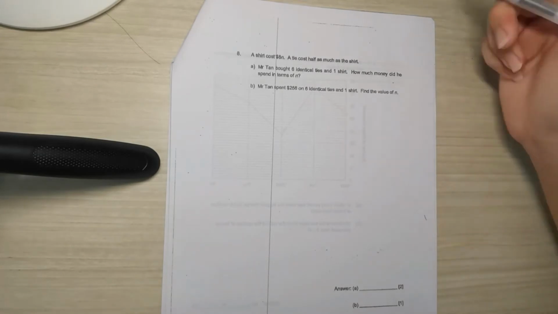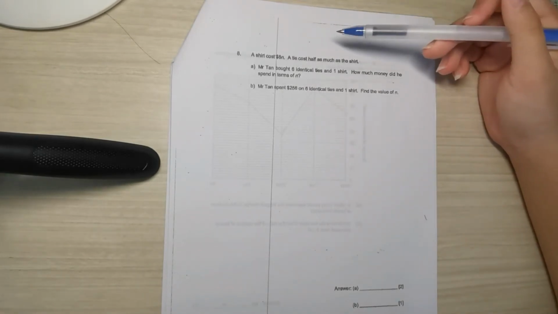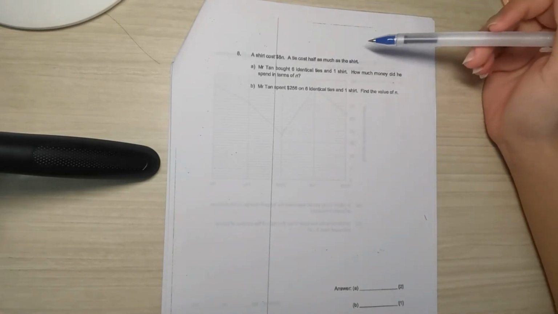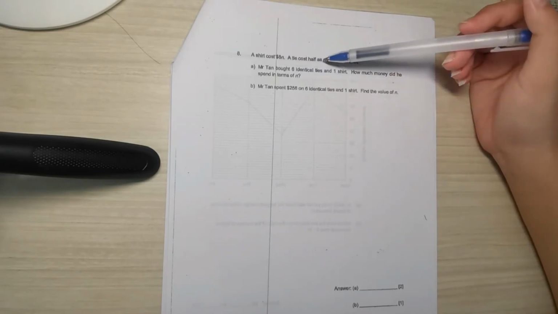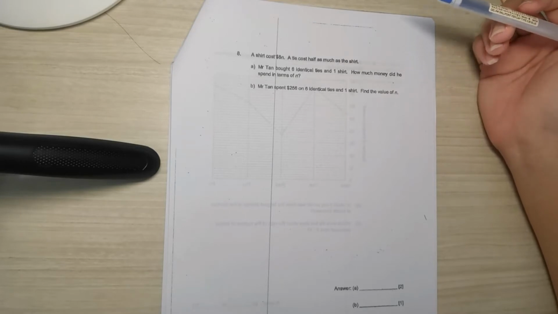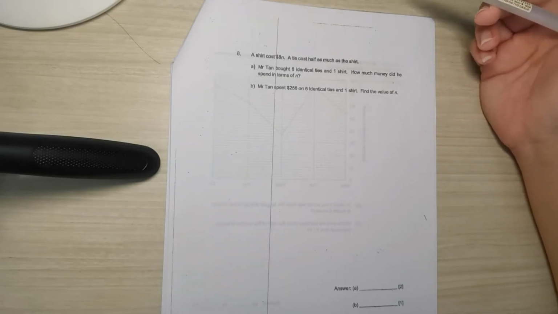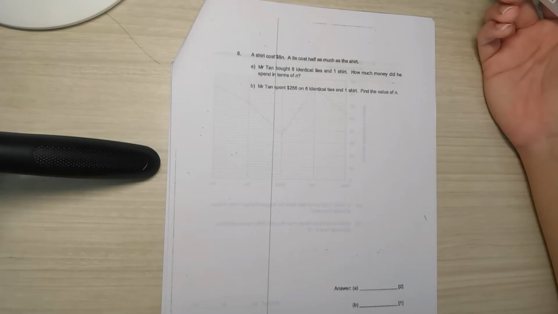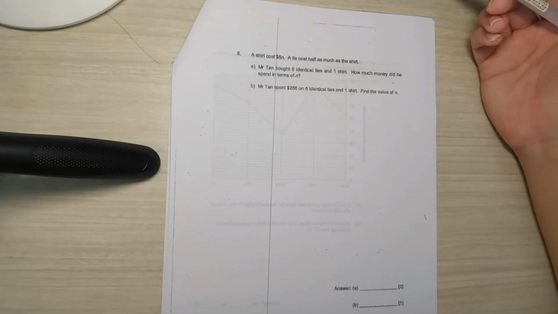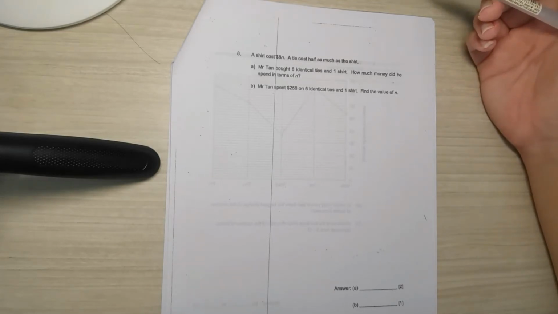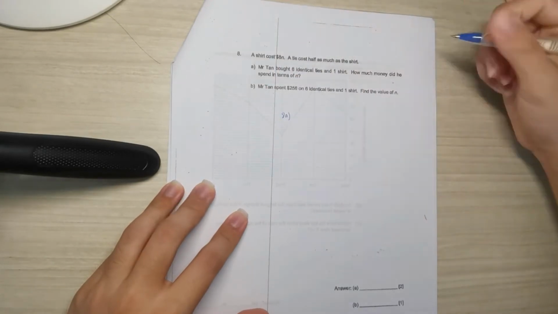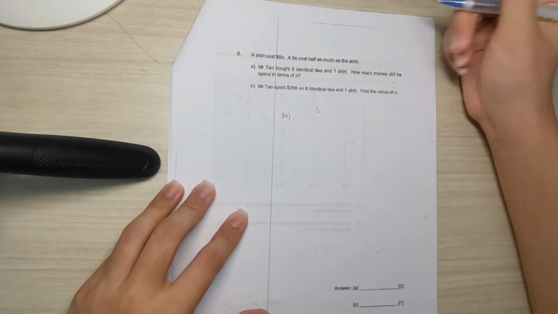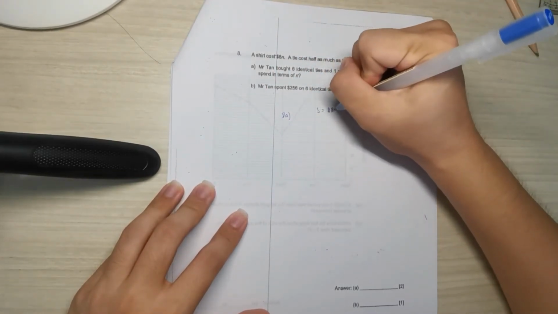Question 8. A shirt costs $8N, a tie costs half as much as the shirt. Part A, Mr. Tan bought 6 identical ties and 1 shirt. How much money did he spend in terms of N? Part B, Mr. Tan spent $256 on 6 identical ties and 1 shirt. Find the value of N. So this is an algebra question. So let's start. So 1 shirt, I will label as S, equals to $8N.